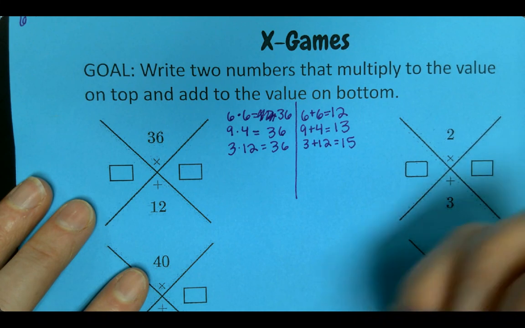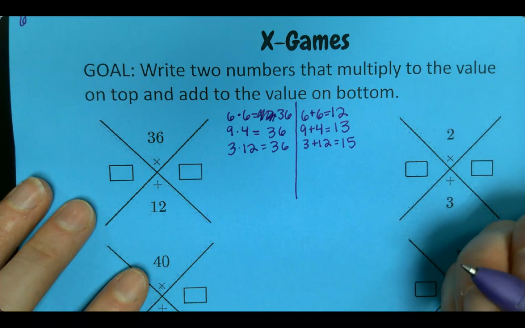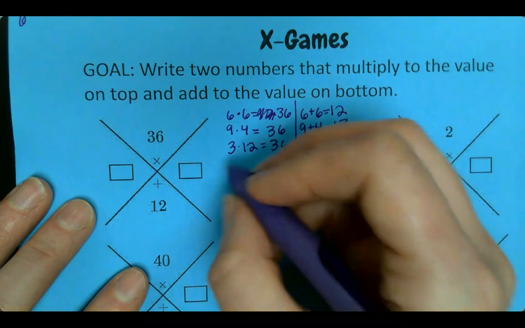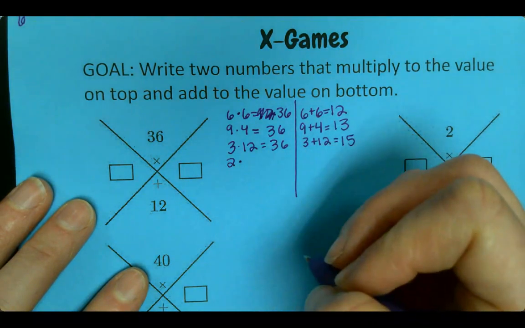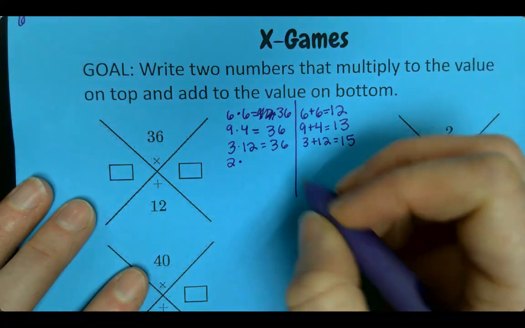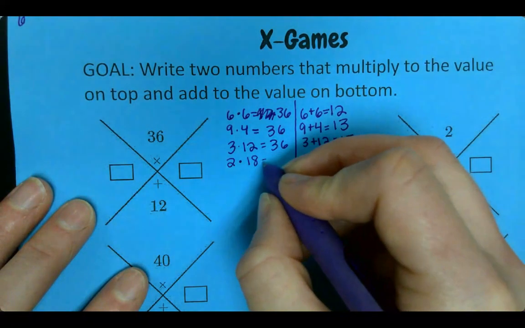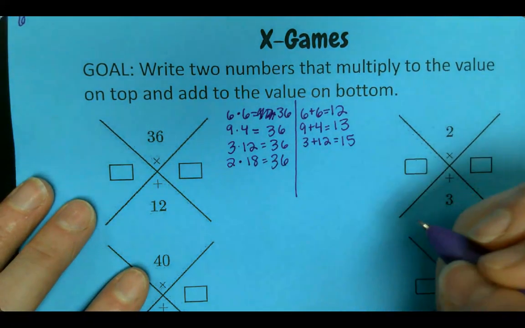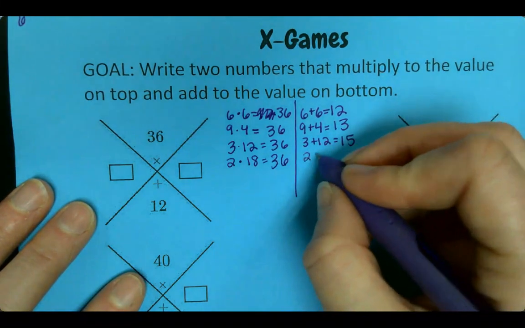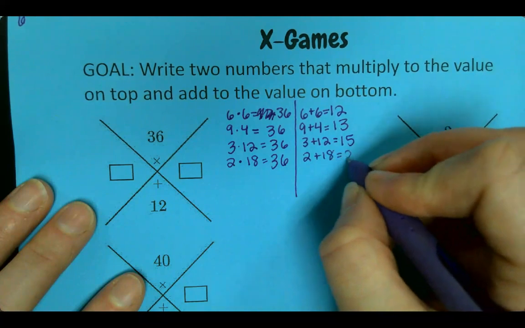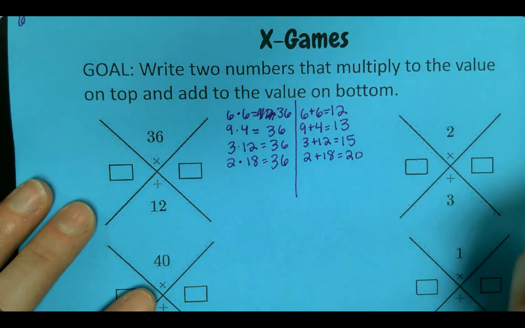If 4 divides it, that means 2 also divides it. 2 times what gives us 36? 18. Okay, so go ahead and add those. 2 plus 18 is 20. Okay, there's actually one more. This one's a tricky one.